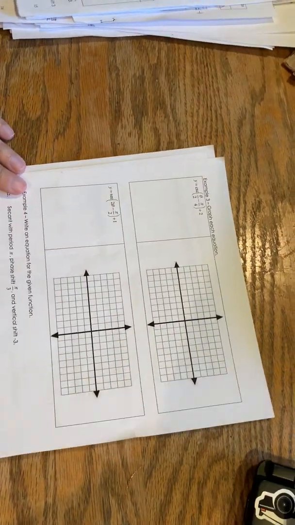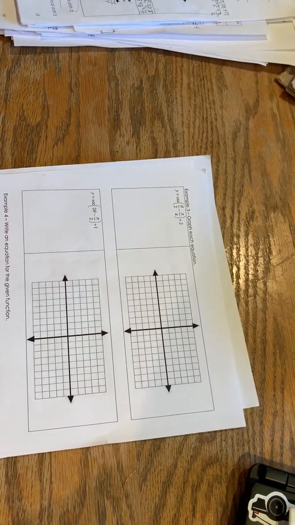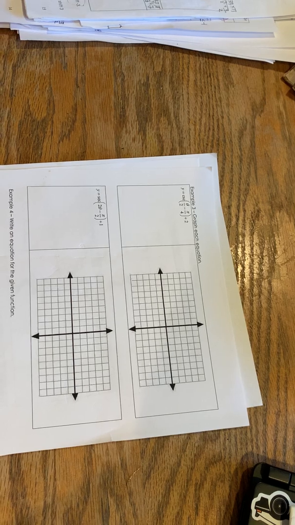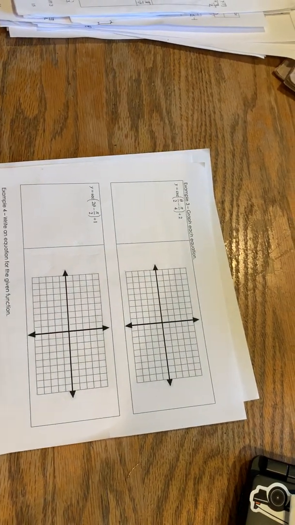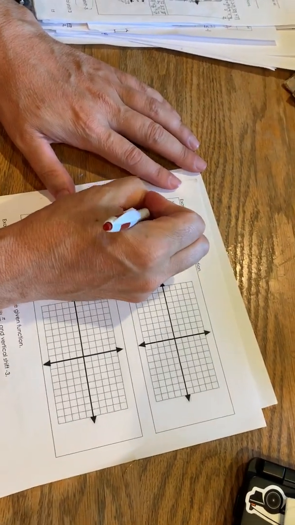This is page 15 from chapter 6. Y equals cosecant of pi over 2, or theta over 2 minus pi over 4, plus 2. First thing I'm going to do is rewrite this.